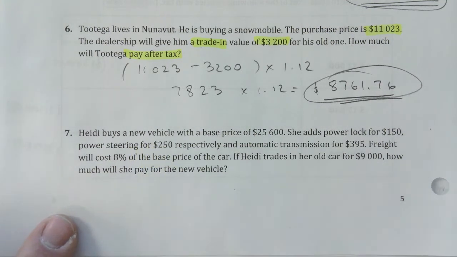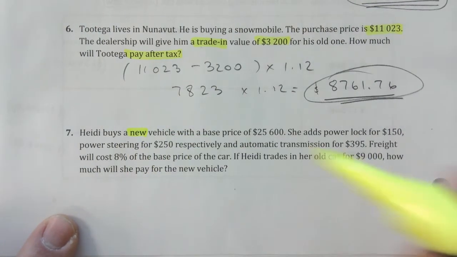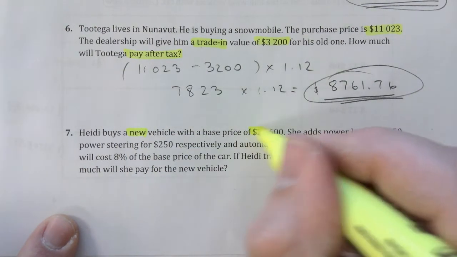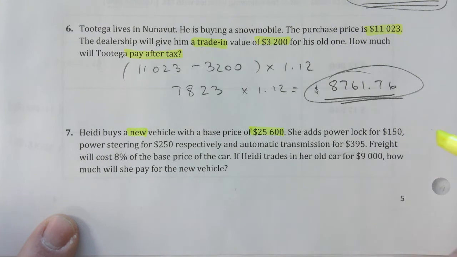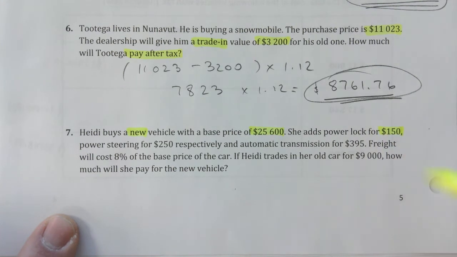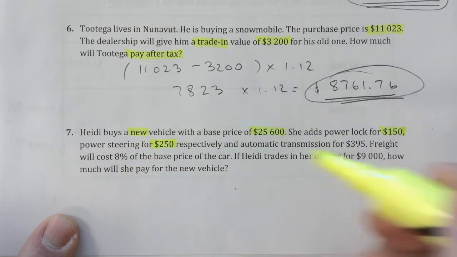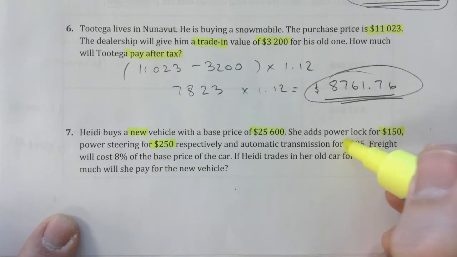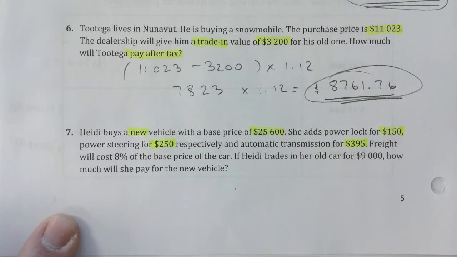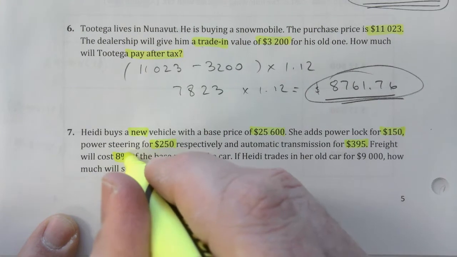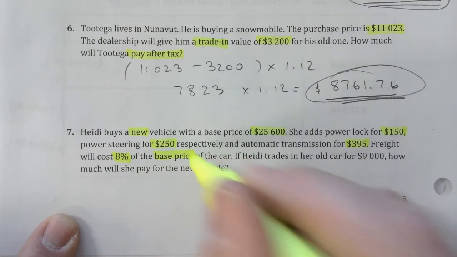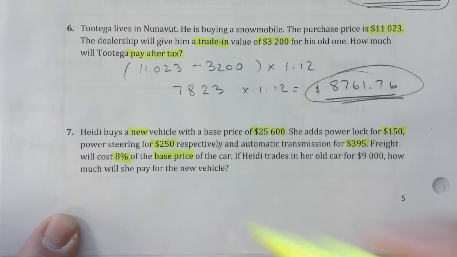Okay, so you buy a new vehicle. That's important to us. The base price is $25,600. You're adding power lock, power steering, automatic transmission. Freight will cost 8% of the base price. So you have to calculate what 8% of the base price is.